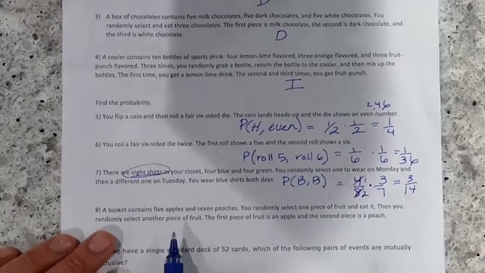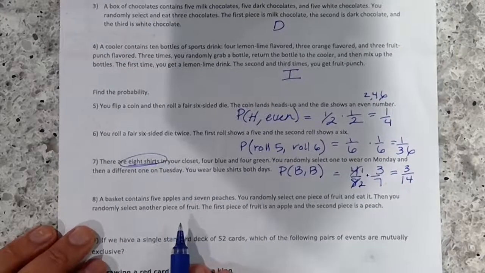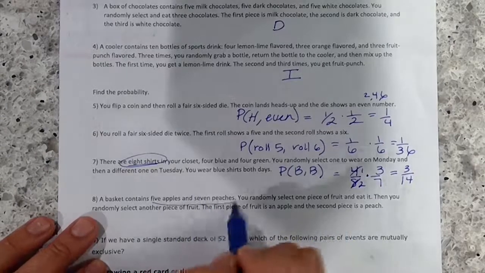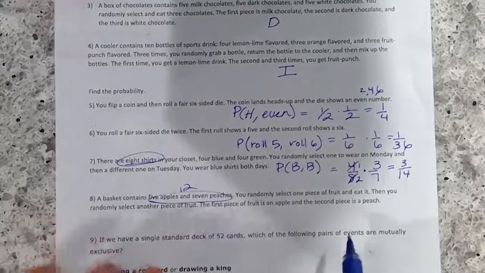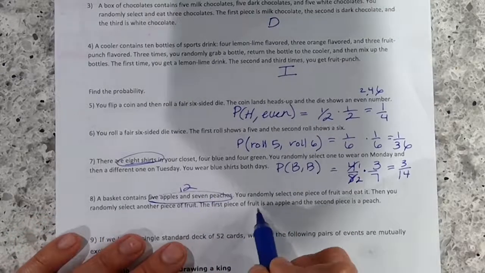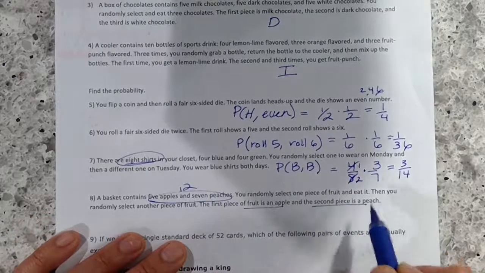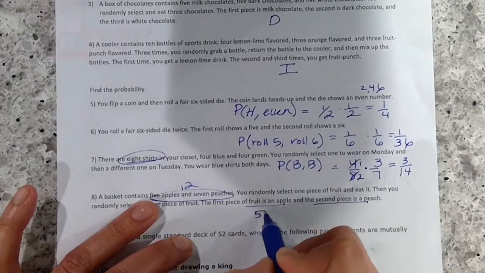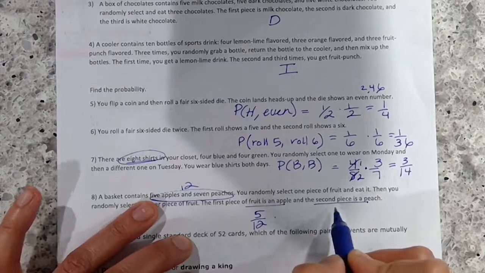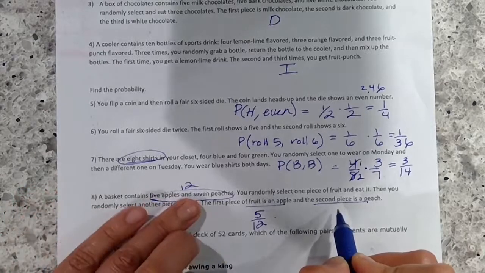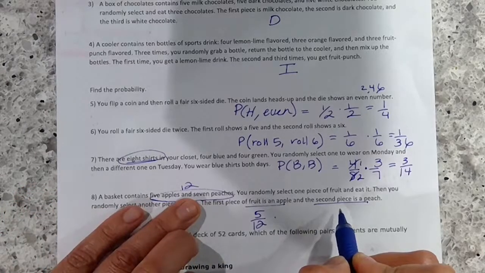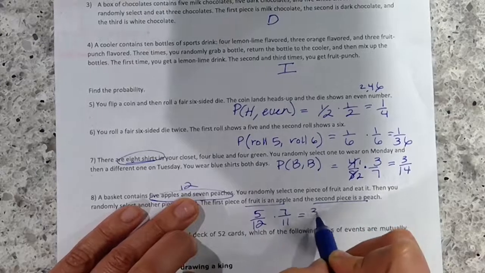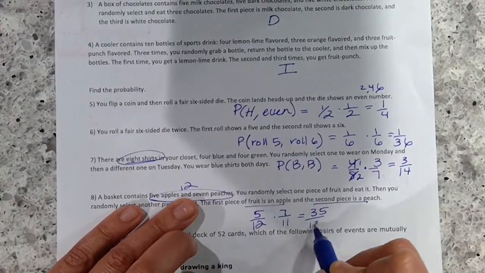A basket contains 5 apples and 7 peaches. You randomly select 1 piece of fruit and eat it. So together you have 12 pieces of fruit. That you get an apple, and then the second is a peach. Well, apple is 5 out of 12. You eat it, and the second one is a peach. So peach is 7 out of 11. And whatever that is.